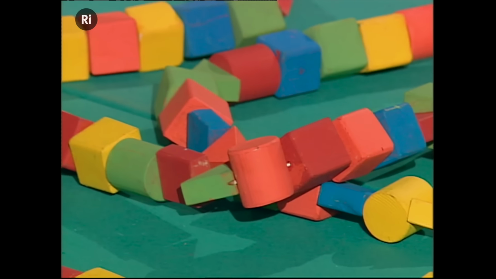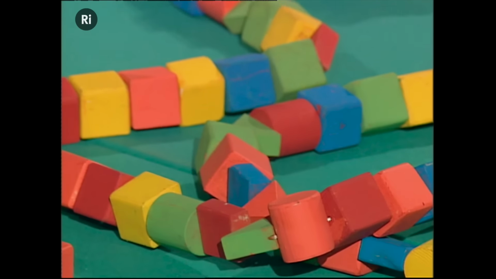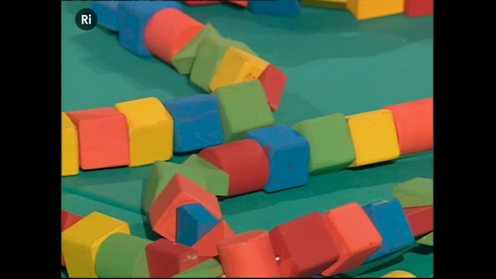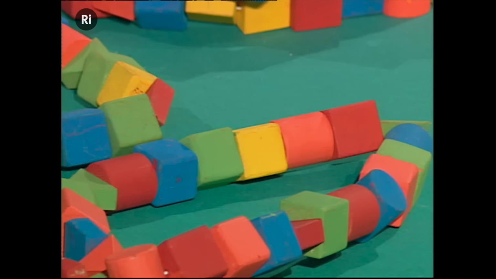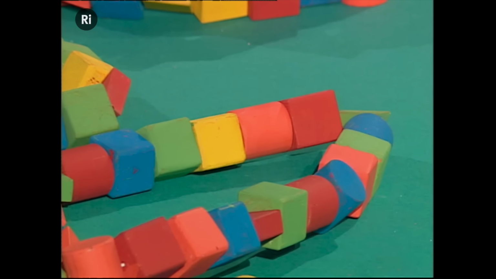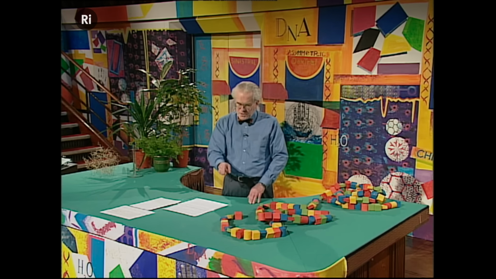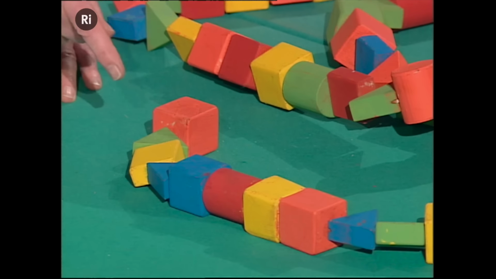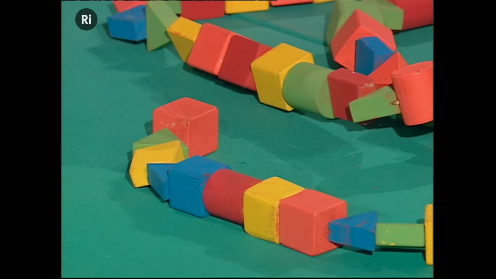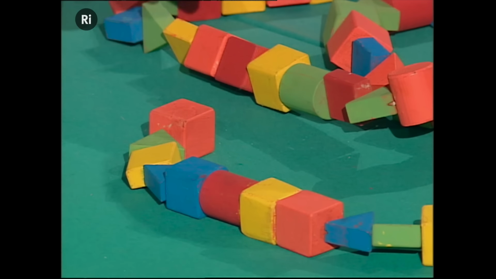First of all, we see that instead of all the units being exactly the same as they were in the carbohydrates, here they're different, they're all sorts. We've represented this by having different colors and different shapes. And what we have here, in fact, is 20 different possibilities in our chain of units.